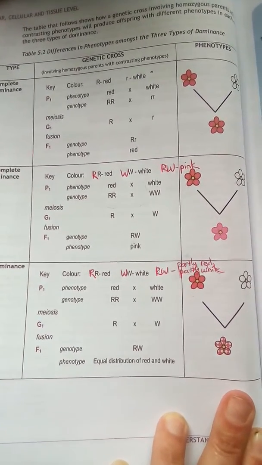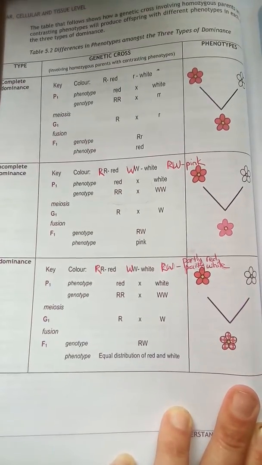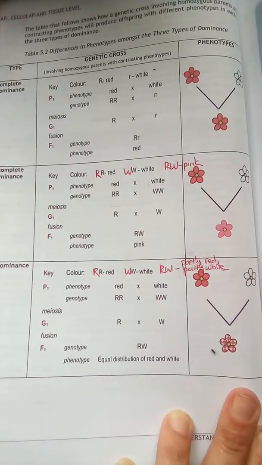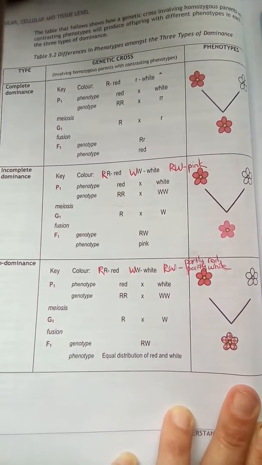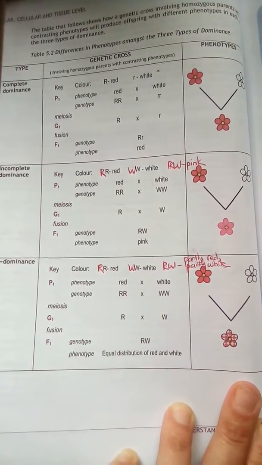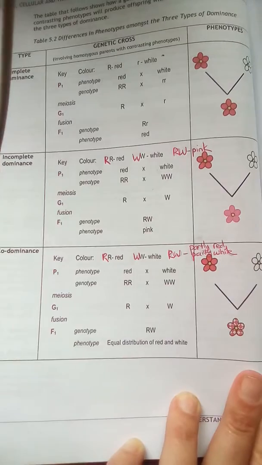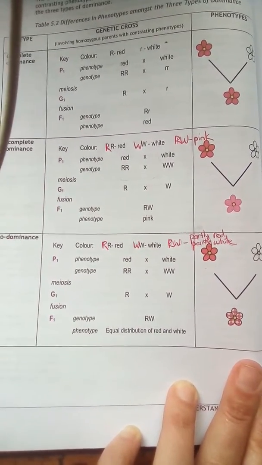Meiosis, we write nothing next to it. Then your gametes is your R comma R times W comma W. You would then do your Punnett square just to help you work out what the alleles would look like. Okay, you would then with your genotype have 4 RWs.